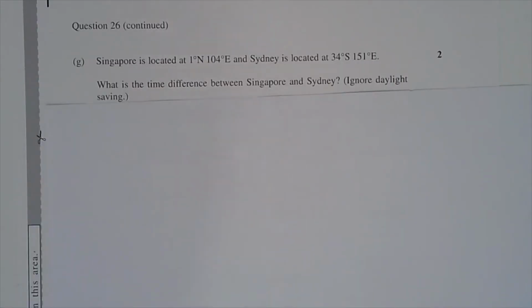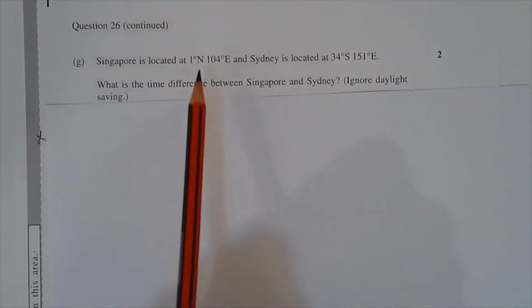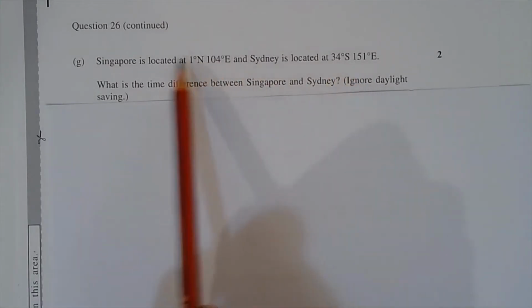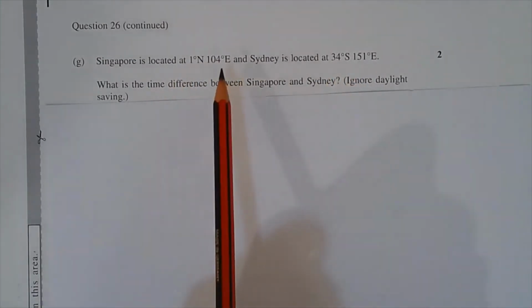Question 26G. Singapore is located at 1 degree north, 104 degrees east, and Sydney is located at 34 degrees south, 151 degrees east. What is the time difference between Singapore and Sydney? Ignore daylight saving. Now, time difference is dependent on the longitude, not the latitude. So the first coordinates are of no significance. It's only the second coordinates.